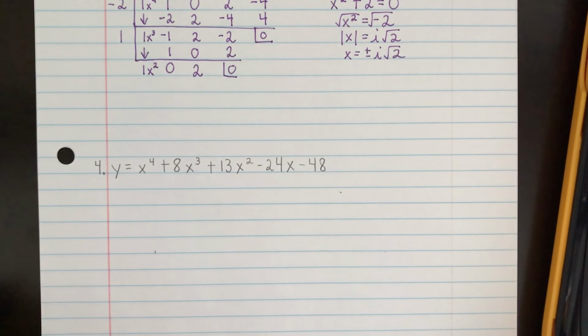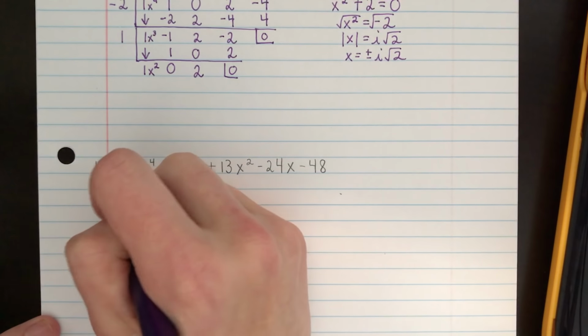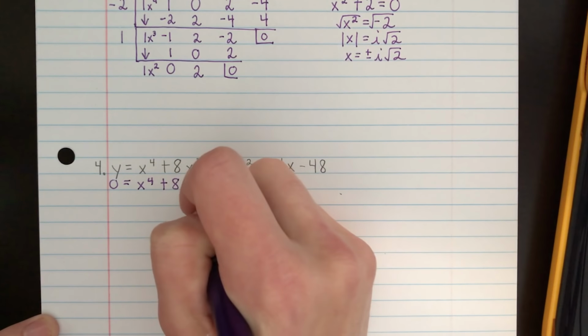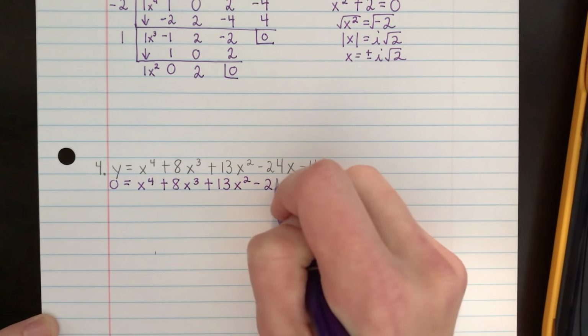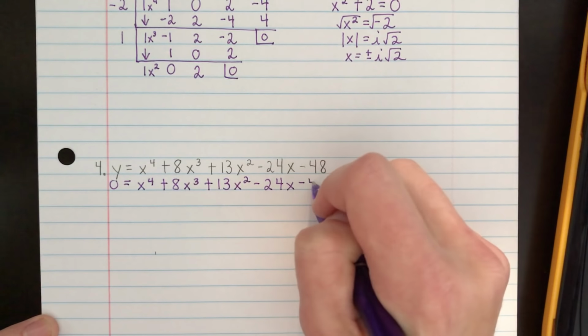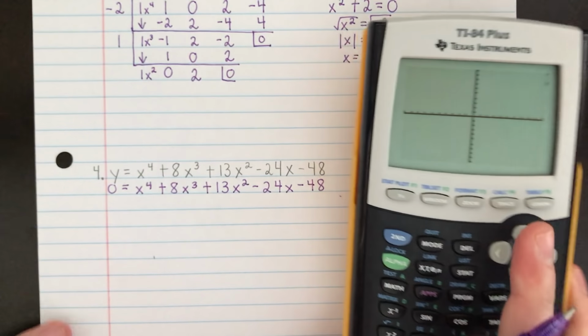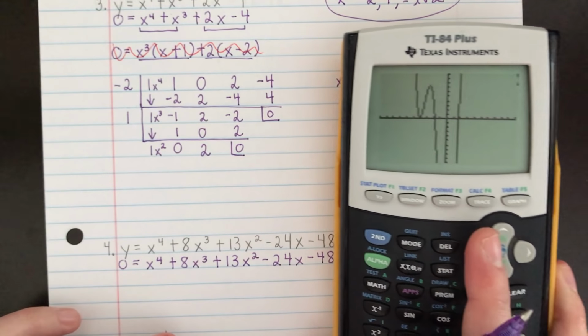So here, looking at number 2, I notice 1, 2, 3, 4, 5 terms. Okay, so I can't even try to group. I don't know any other way to factor with that many terms other than grouping, so I'm going to go to the calculator. Again, I've already plugged it into the calculator here, and this is the graph.